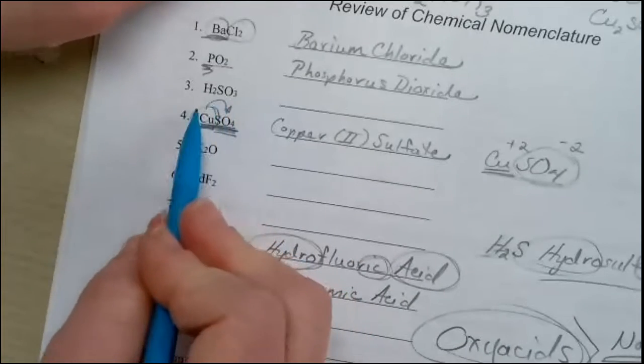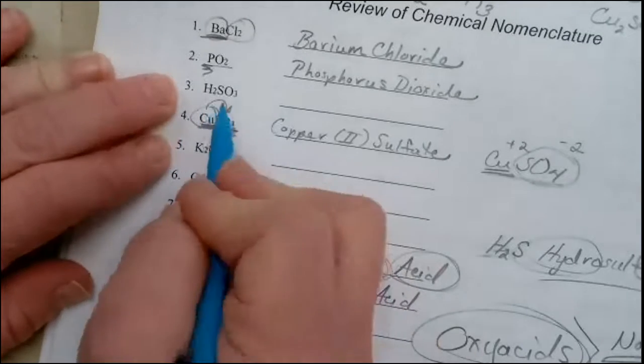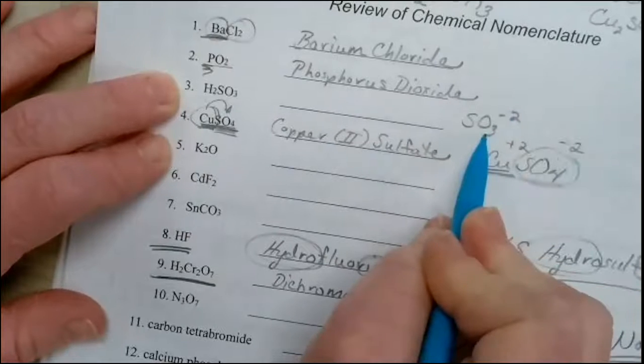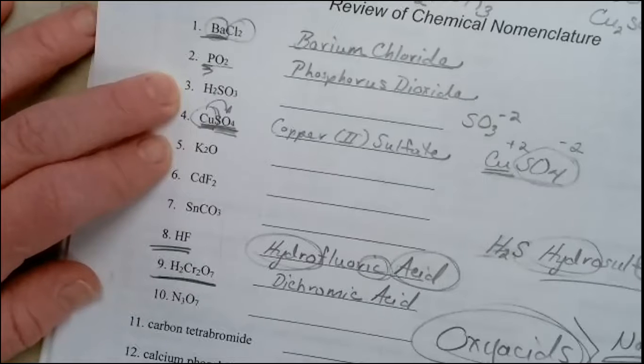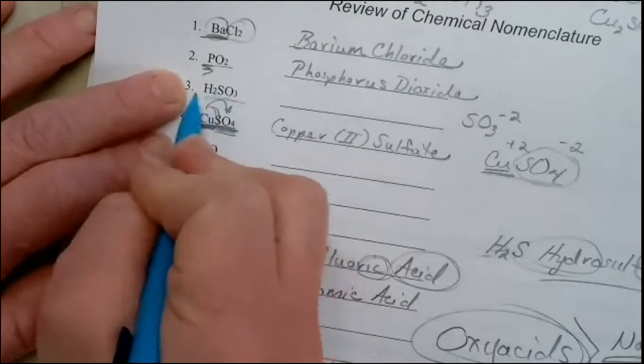So SO3, Anna, with a -2 charge is what? What is SO3 with a -2? It's... It is. Which one? Sulfite. Fantastic. Sulfite.